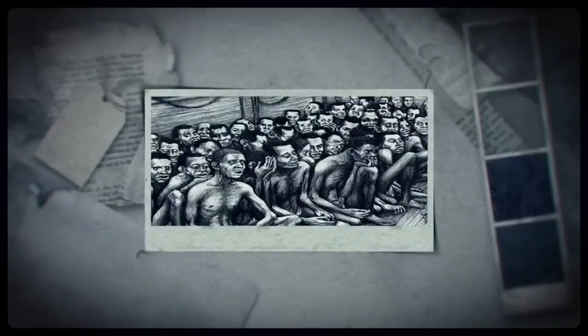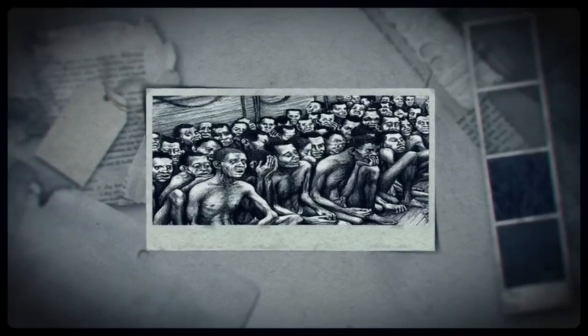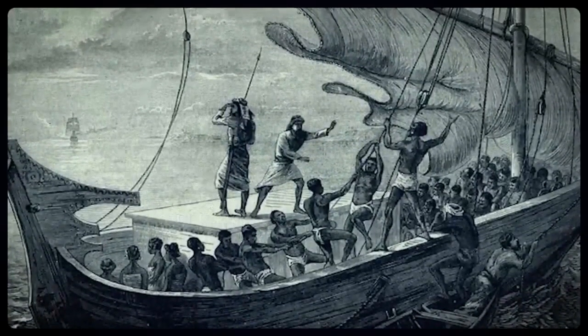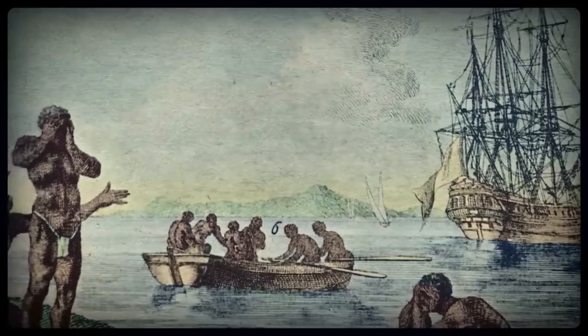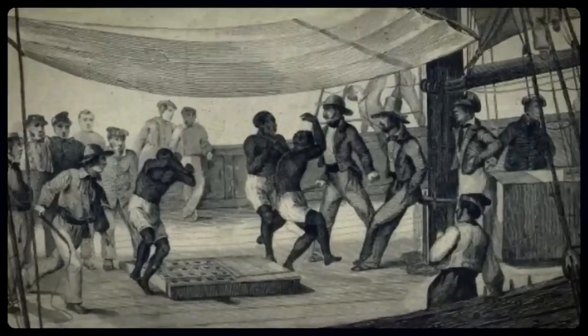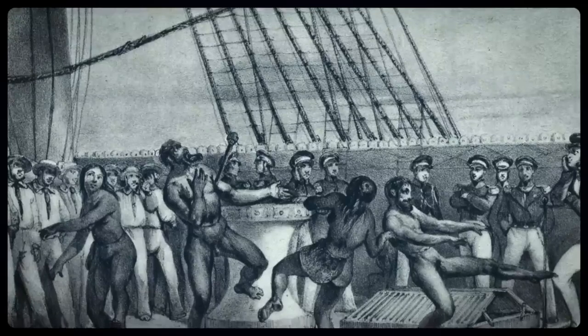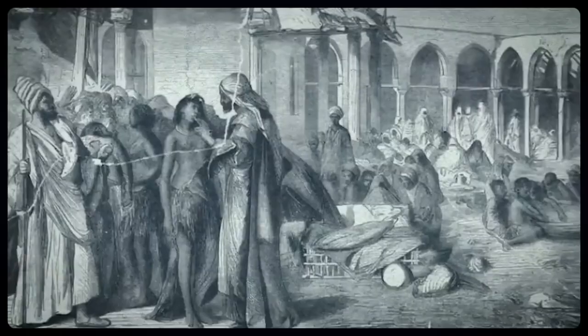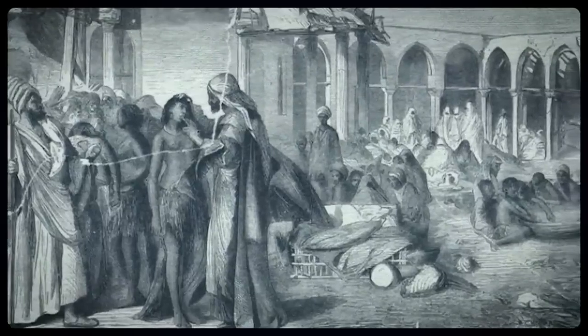In the Arab world, the abolition of slavery was more gradual and complex, with some regions officially outlawing the practice only in the mid-20th century. The legacies of the slave trades and slavery continue to affect societies globally, with enduring social, economic, and racial disparities.